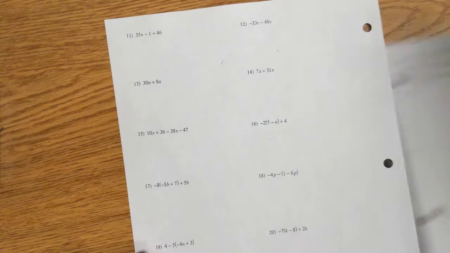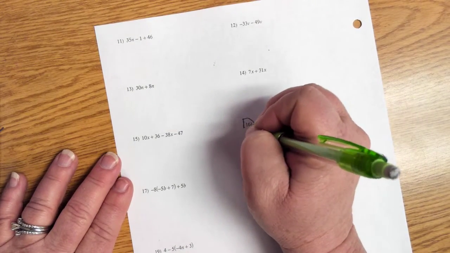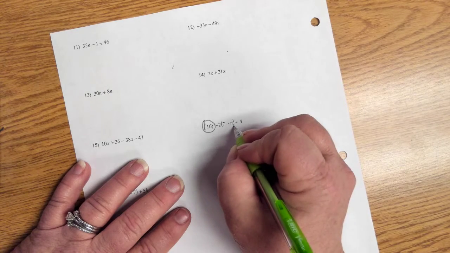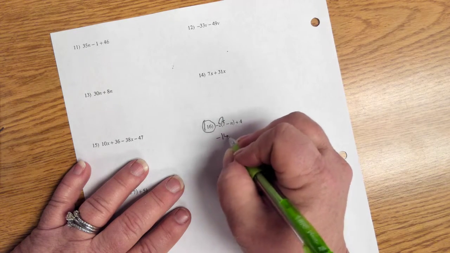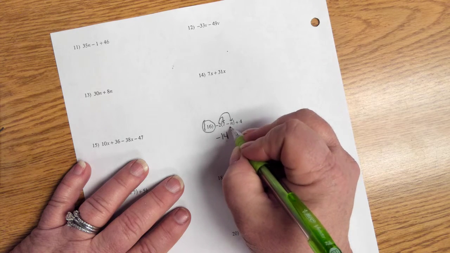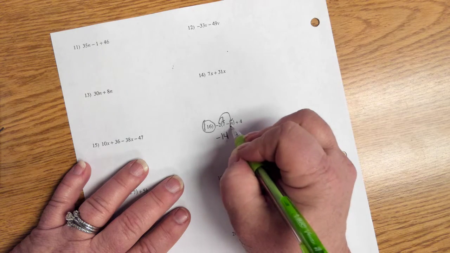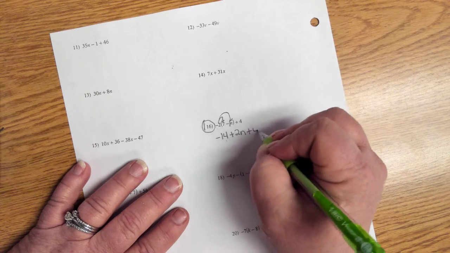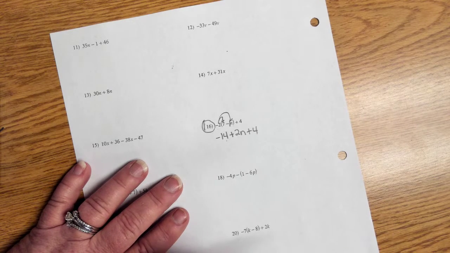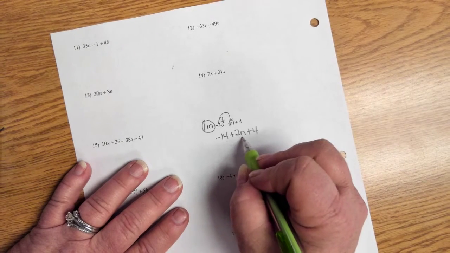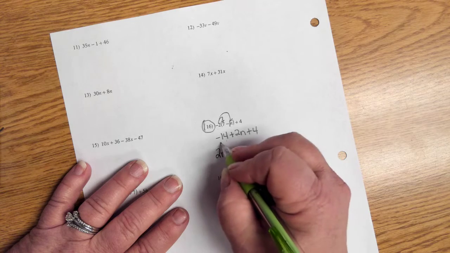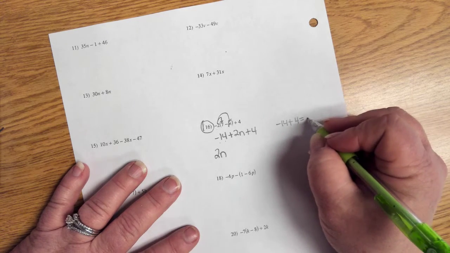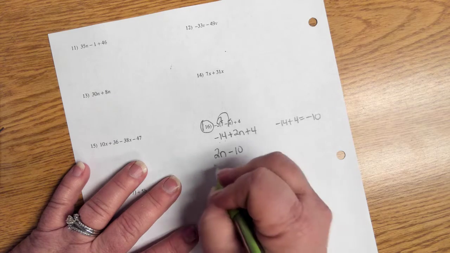What happens on the back about number 16 on is this. You end up with something that you have to distribute. Negative 2 times 7 is negative 14. Negative 2 times, what's in front of that? N, an invisible 1. So a negative times negative gives me a plus 2n. Then you have this plus 4 out here that you have to add on to it. Now it just becomes combining like terms. So do I have anything to put with 2n? No, it's by itself. Then I have a negative 14 plus 4, which gives me a negative 10. So this is 2n minus 10.